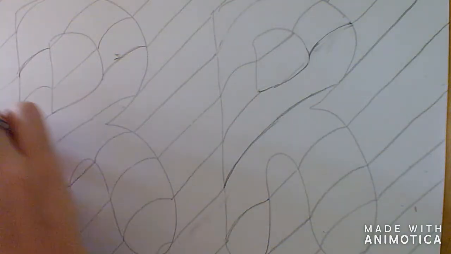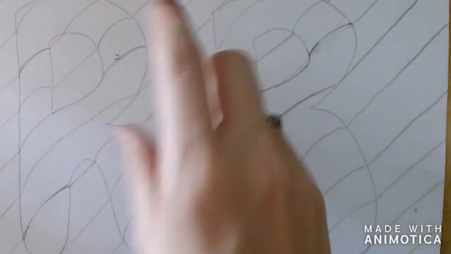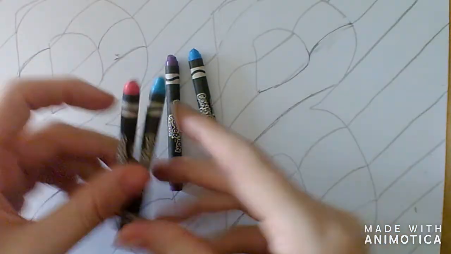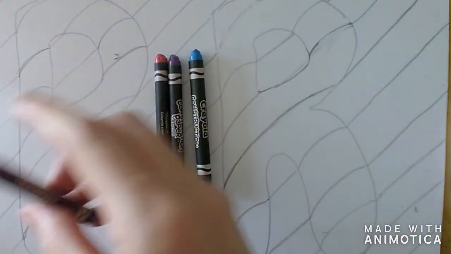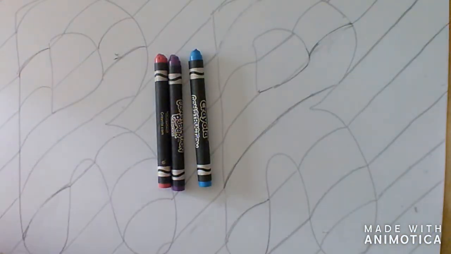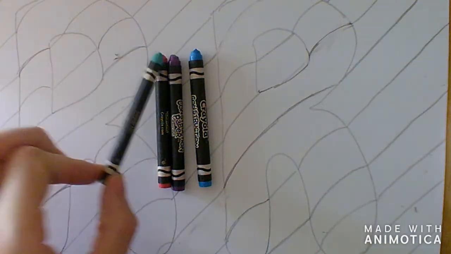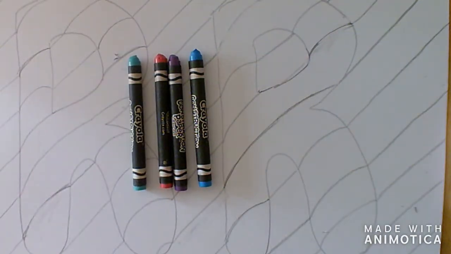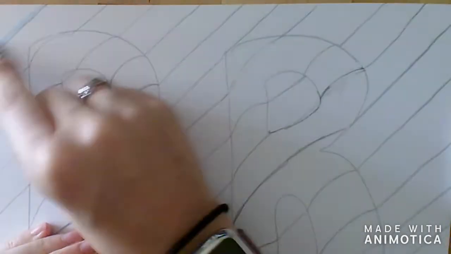Now that you have all of your lines completed on your optical illusion initial project, you are going to choose the colors of the crayons that you want to use. Again, I am using construction paper crayons. If you want to use colored pencils, you can use colored pencils, but you need something that you can create a value with. I'm going to begin by doing a light area in the background.